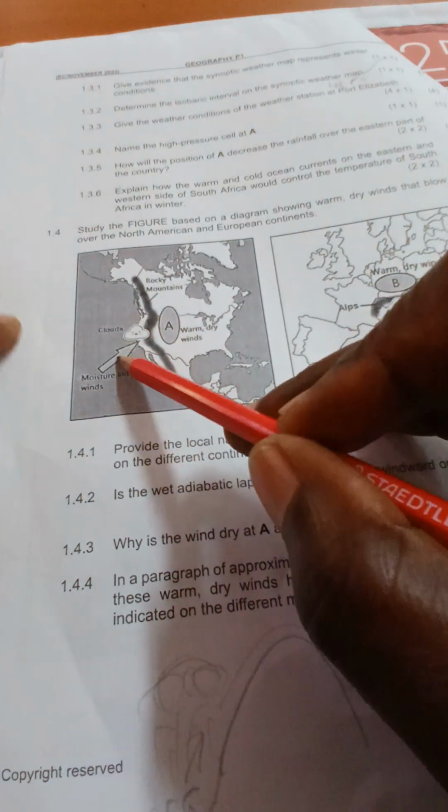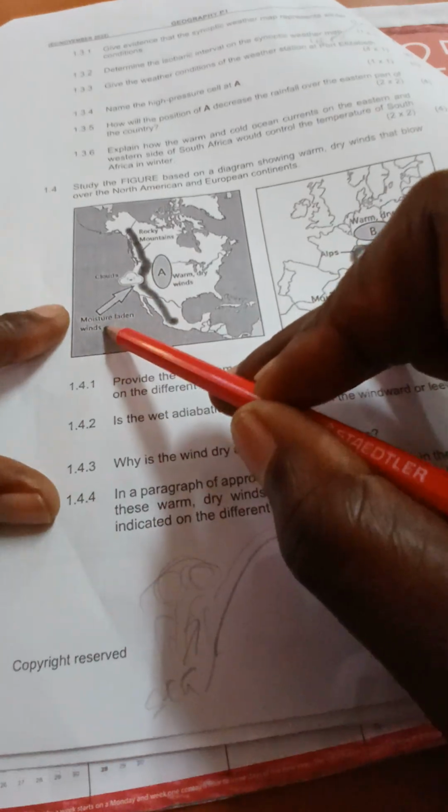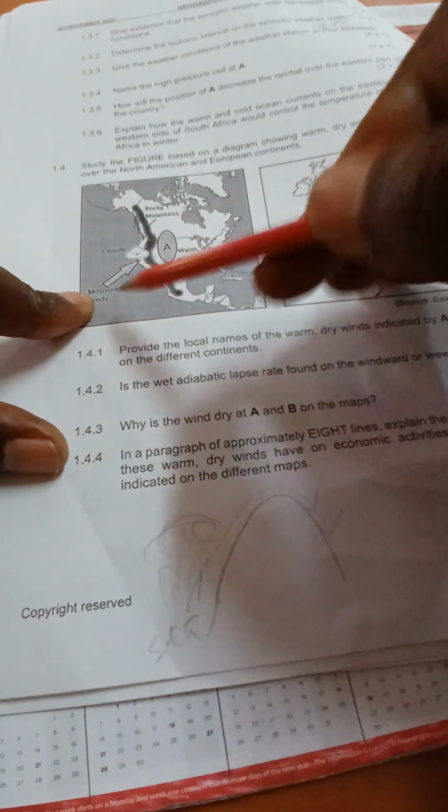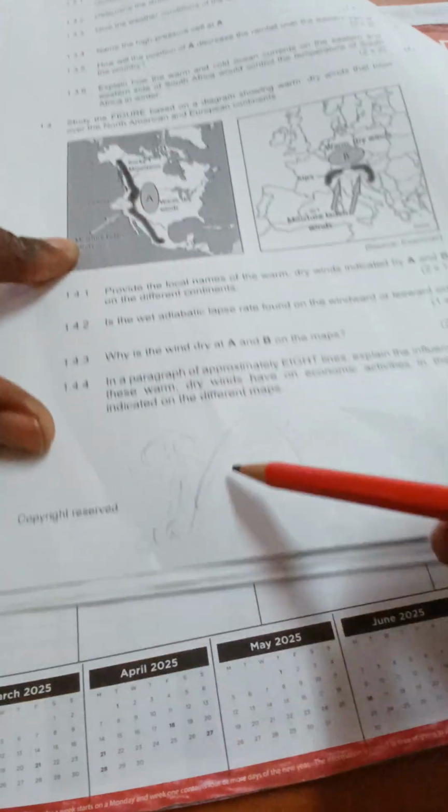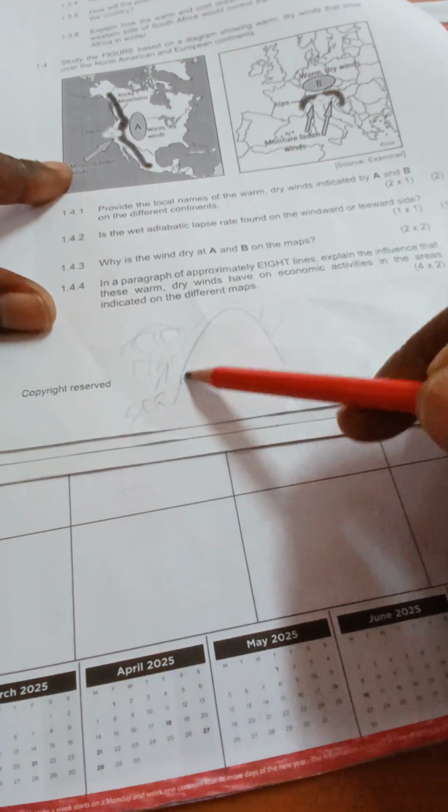That's why here we have it as moisture laden. It rises. As it is rising, it is adiabatically cooled, which means for every increase in height on the windward side, which is this one, the temperature is dropping by 1 degree.